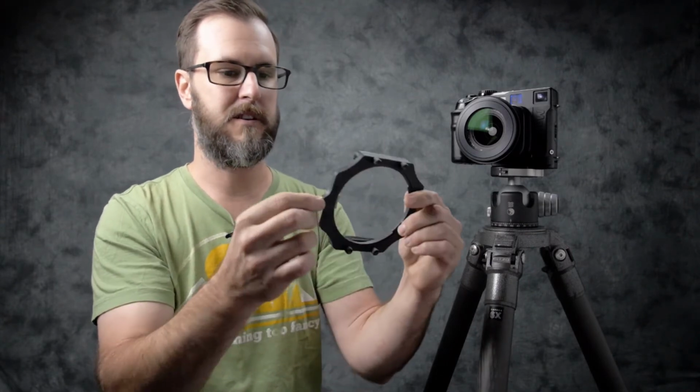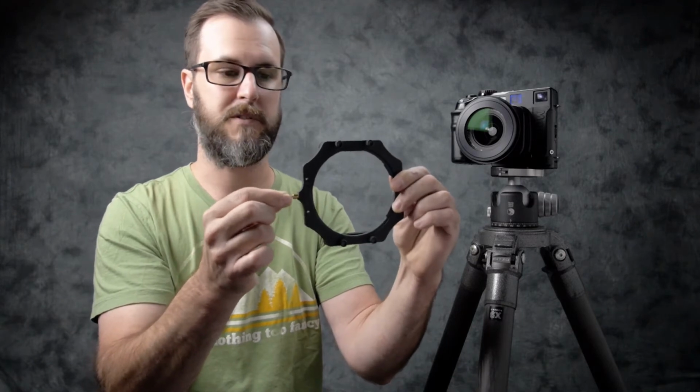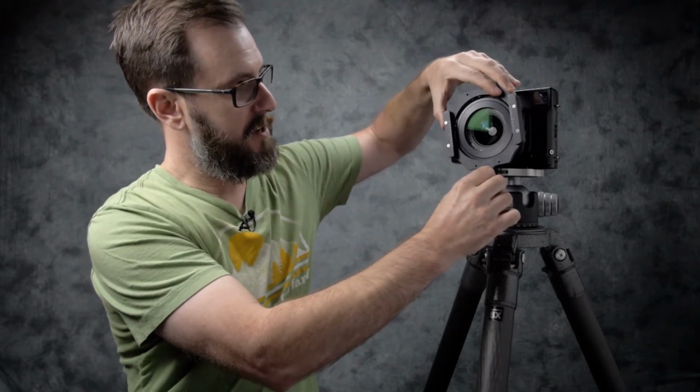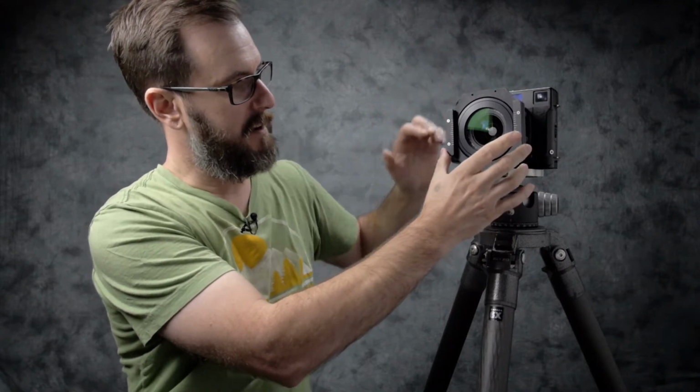And there's this little lever here in the bottom. You'll see it pulls in and out. And that will just attach to the outside of your lens ring. And now you've got the filter holder affixed to the lens ring.